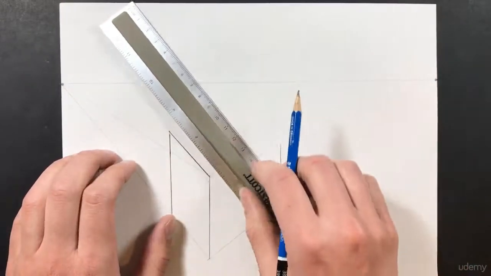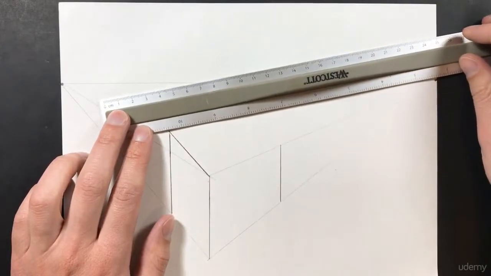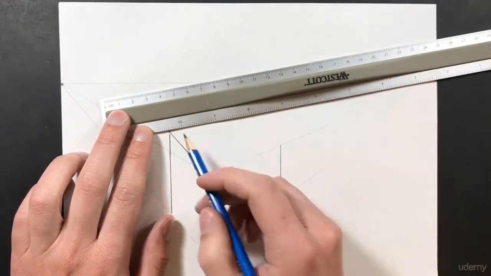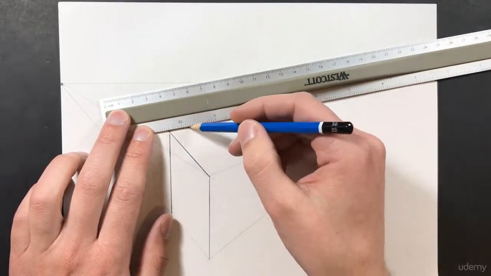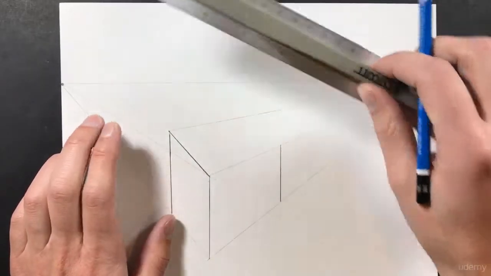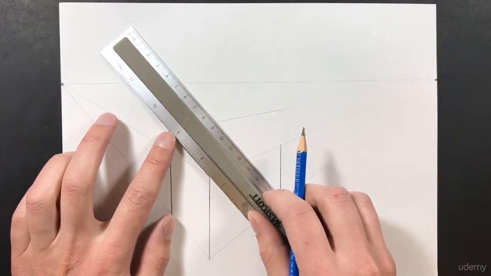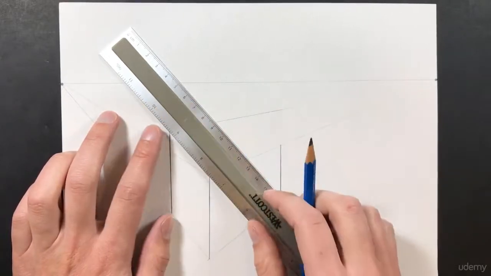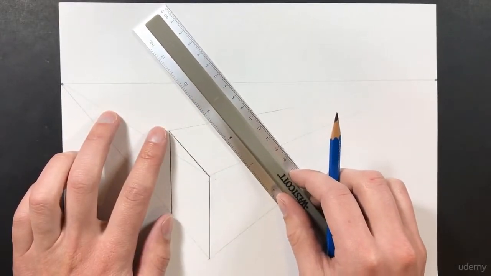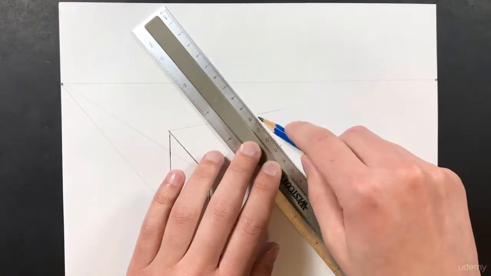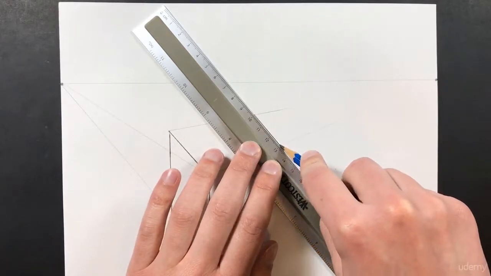We'll do the same thing over here. First I want to draw this line from this point to that point, and then just eyeballing it, I'll try to copy that same exact diagonal angle over to this side, like so, and draw that in like that.